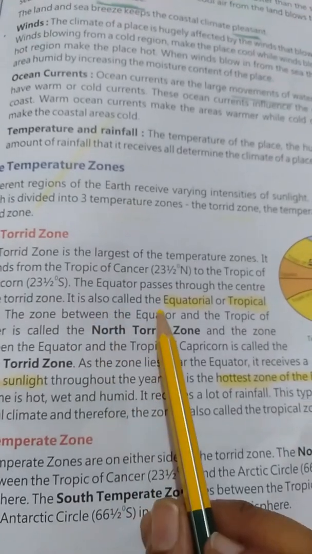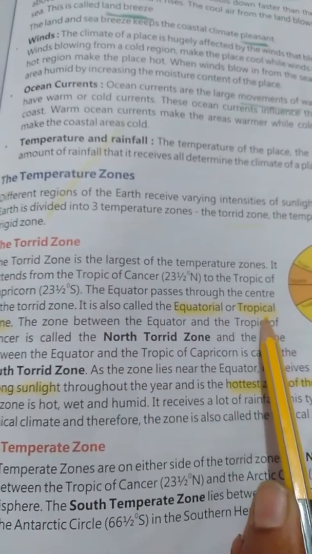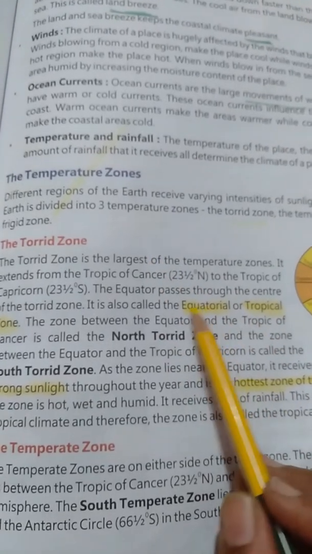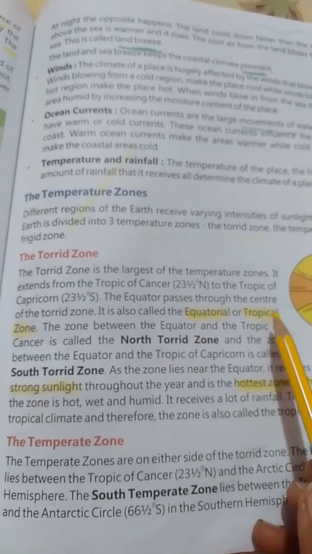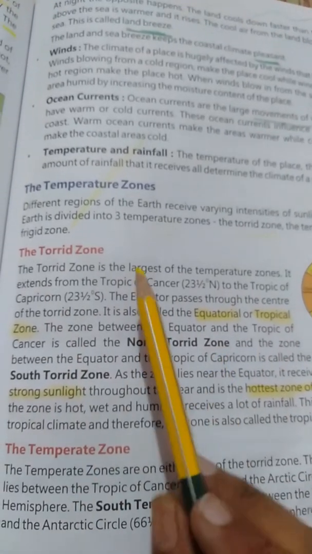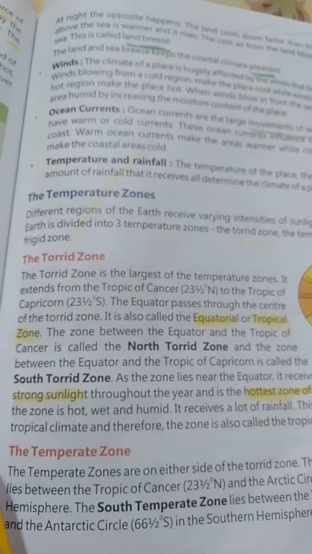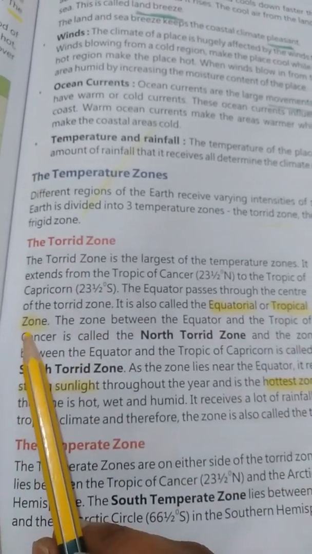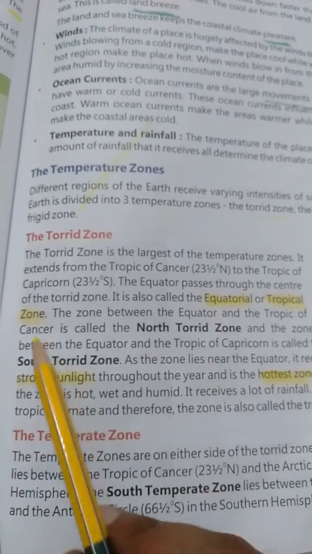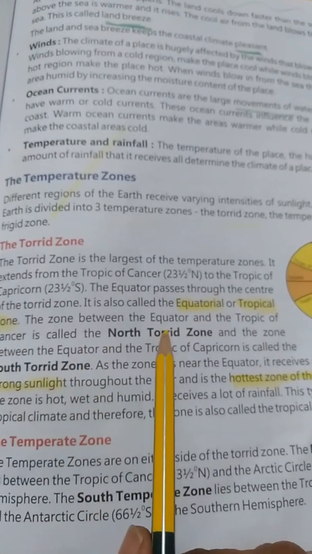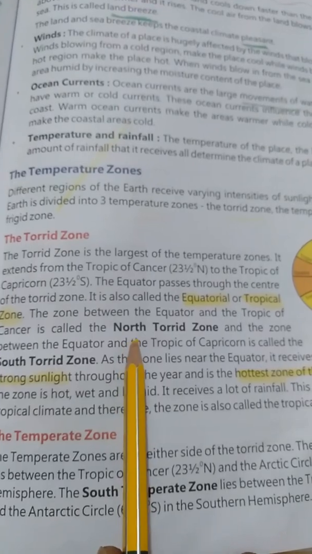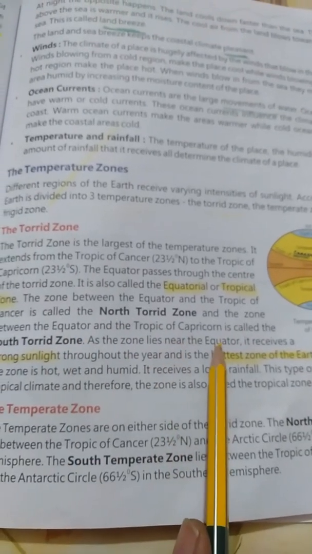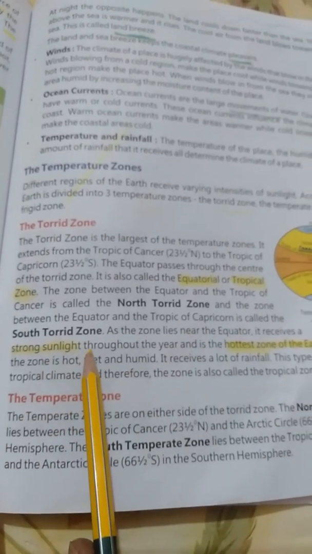Now the other names for torrid zone. So please, you can highlight with the highlighter or you can use different colored pencils, because whenever you open the books, very easily you can find out what were the things in torrid zone you have to keep in mind. The other name for torrid zone is equatorial or tropical zone. The zone between the equator and the Tropic of Cancer is called North Torrid Zone, and the zone between the equator and the Tropic of Capricorn is called South Torrid Zone.